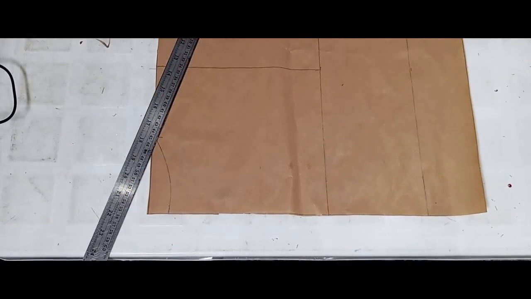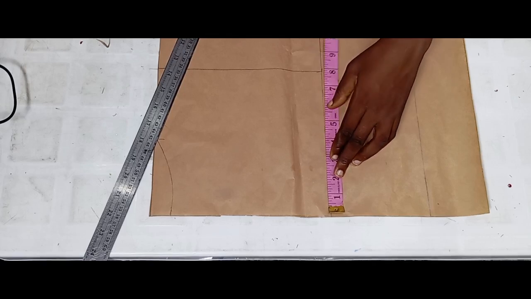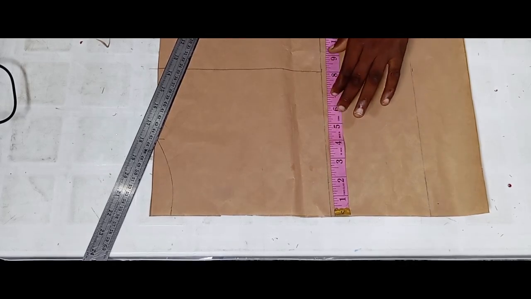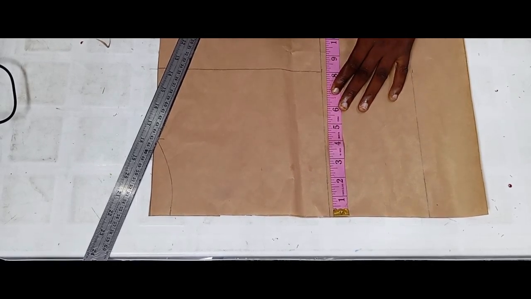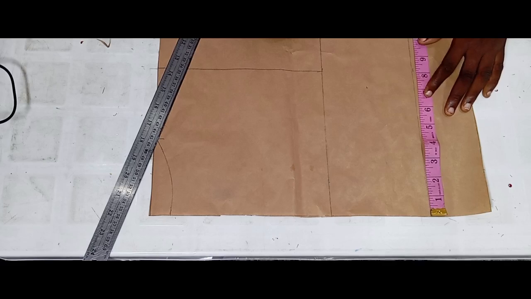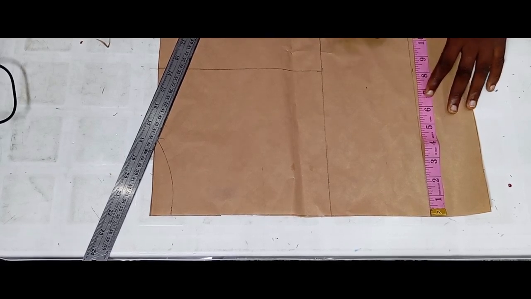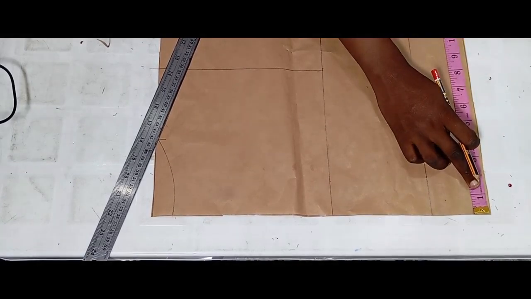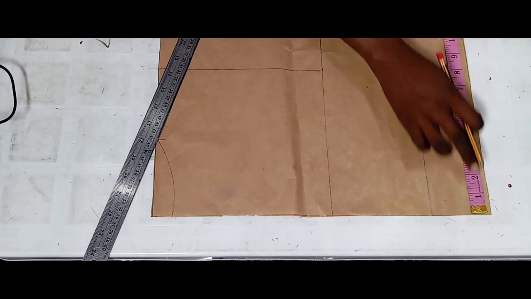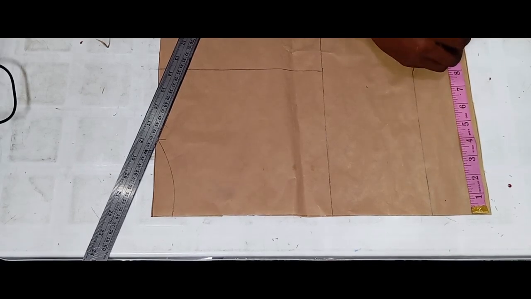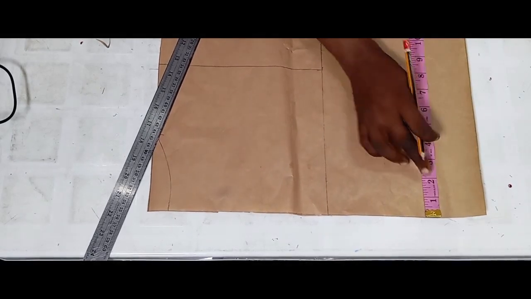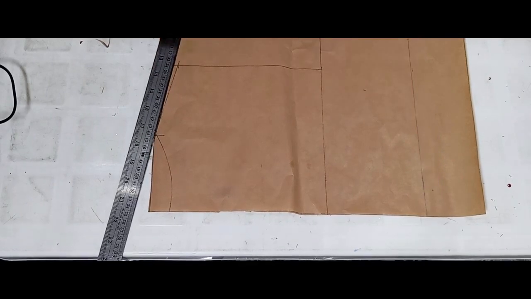So the next thing is to input our horizontal measurement, which is your bust and your waist measurement. Now, if your under bust measurement is different from your waist measurement, go ahead and add your under bust measurement to it. But for me, it is the same thing. So I will add my waist measurement plus that allowance, okay? My allowance is 1 inch, then I'll connect together.